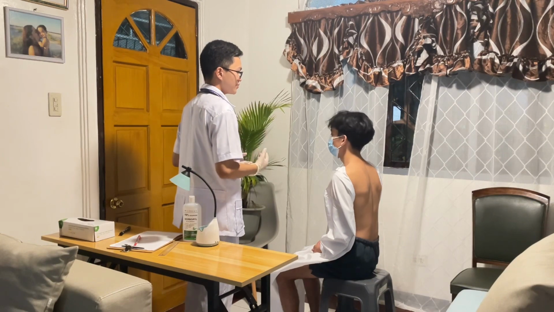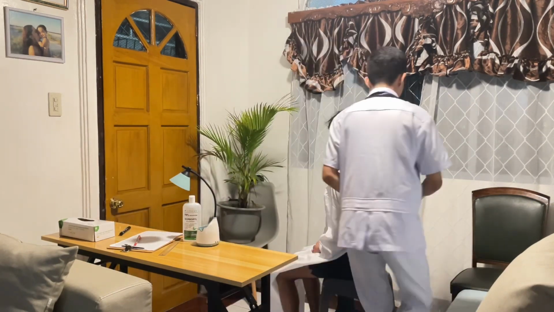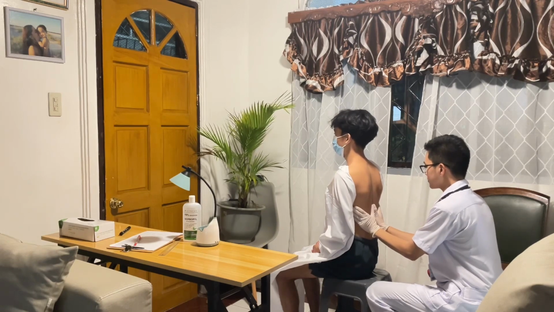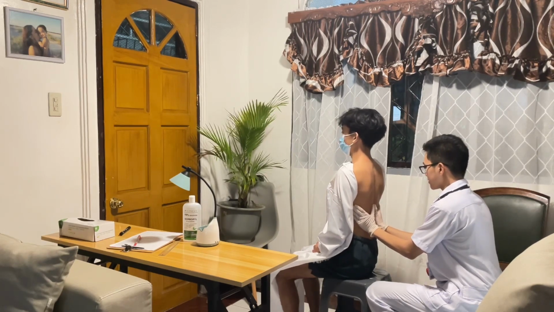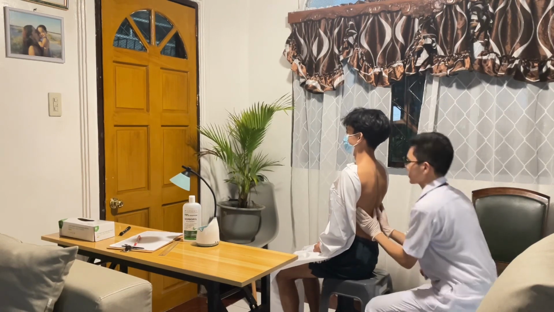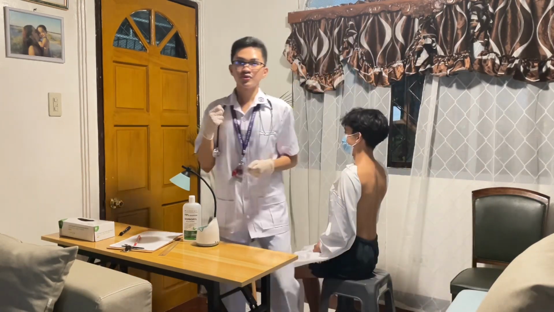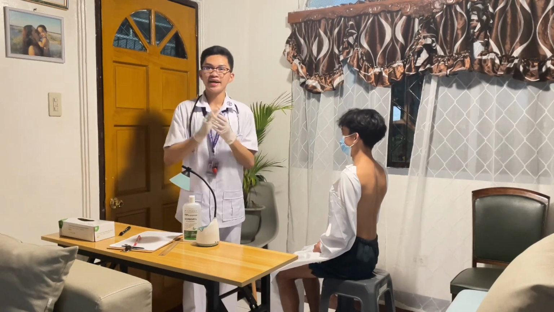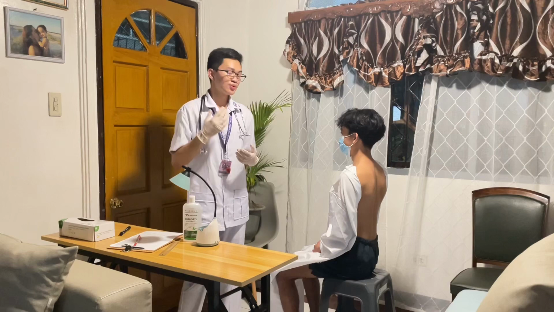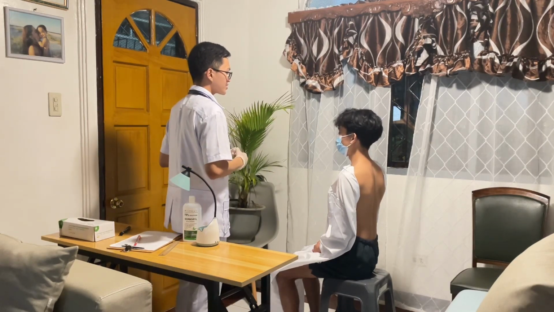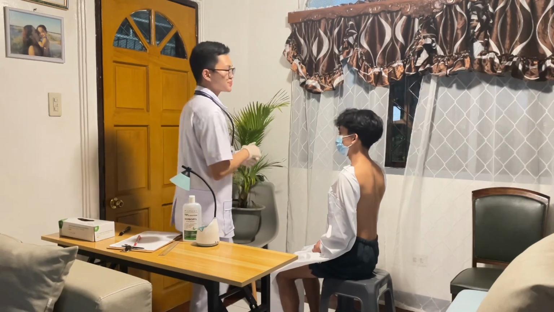Is it okay with you? Okay, sir, can you take a deep breath? Okay, exhale. Okay, thank you. So, while the client is doing that, observe the movement of your hands and any lag in movement. So, upon observing, sir, there is a full and symmetric thorax expansion, which is normal.